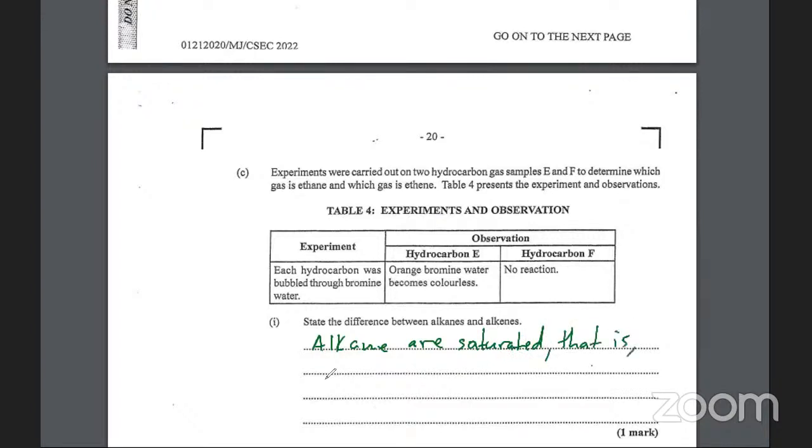That is, all the carbon atoms in the compound are joined on single bonds.